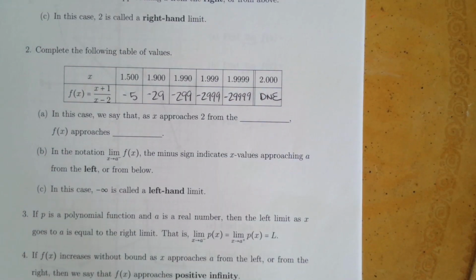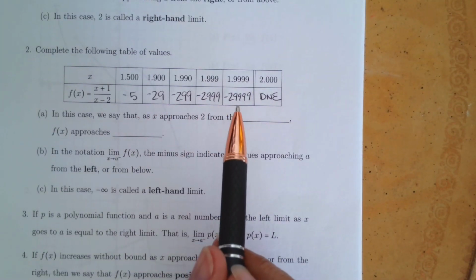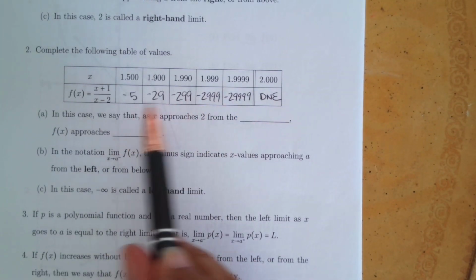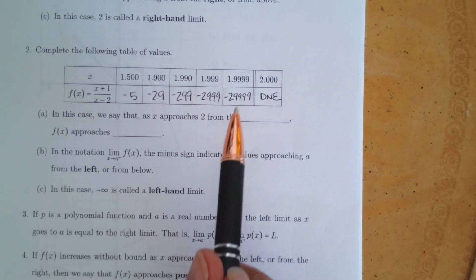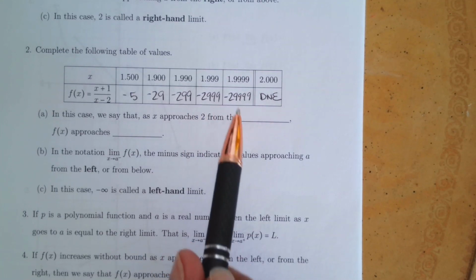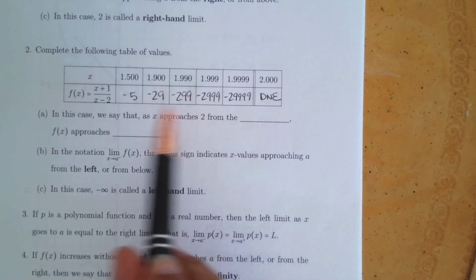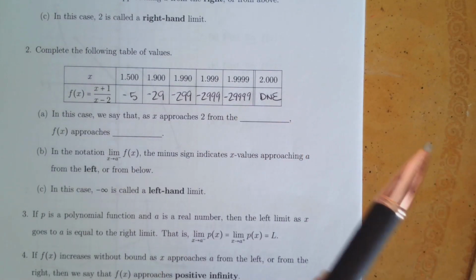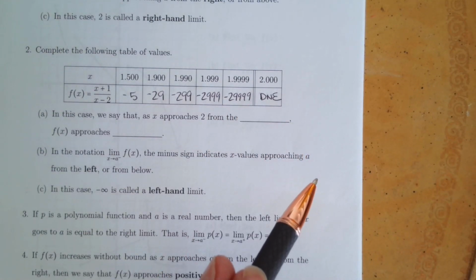If you look at these numbers, they're not approaching anything. They're not getting closer and closer to anything. They're getting smaller and smaller. The number's growing, but they're negative, so this is a really large negative number and so forth. They're not going towards anything in particular.